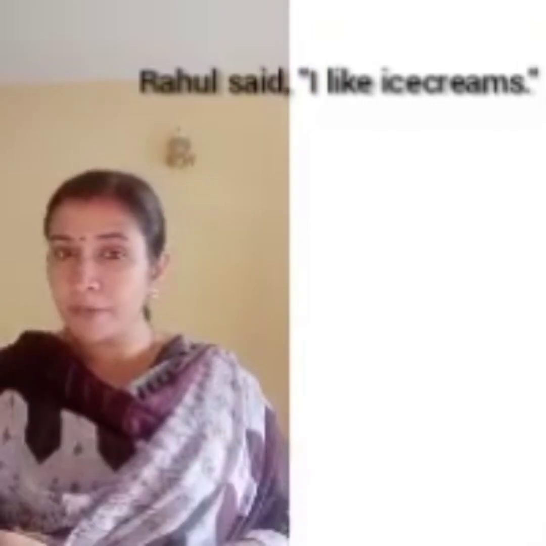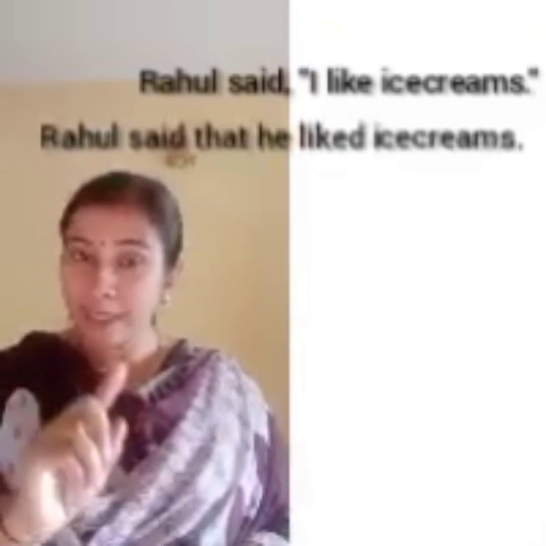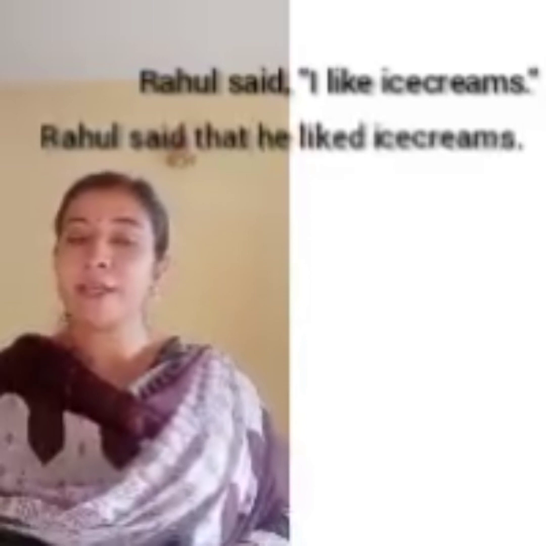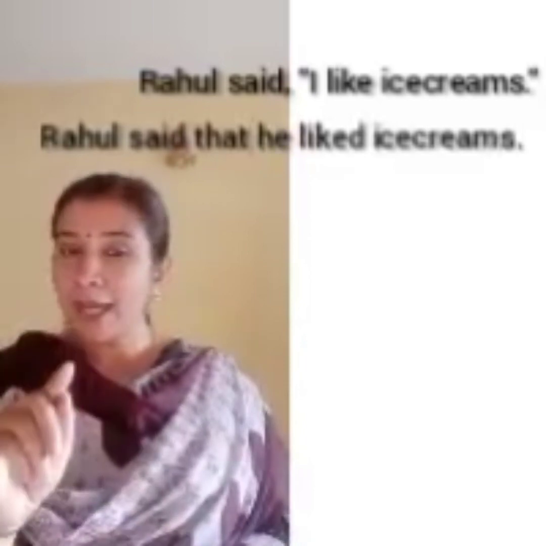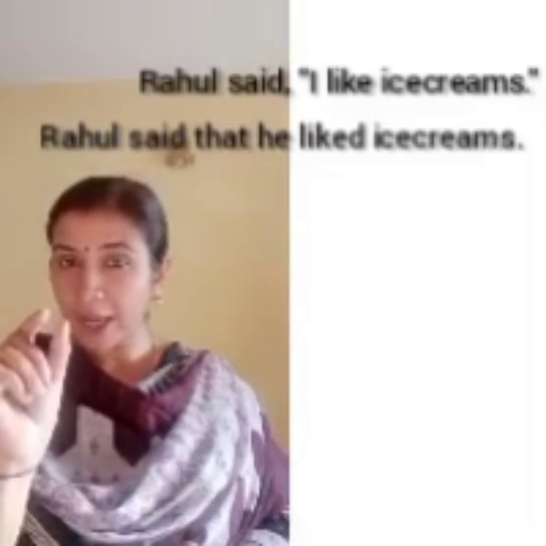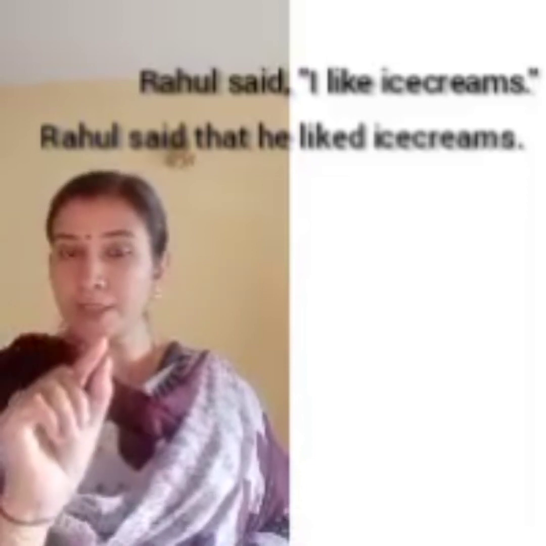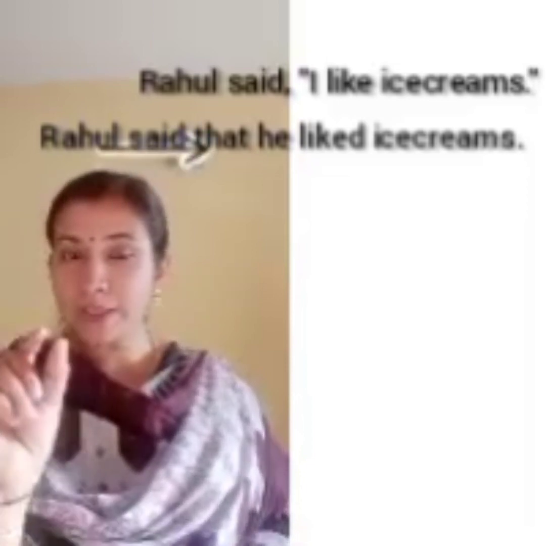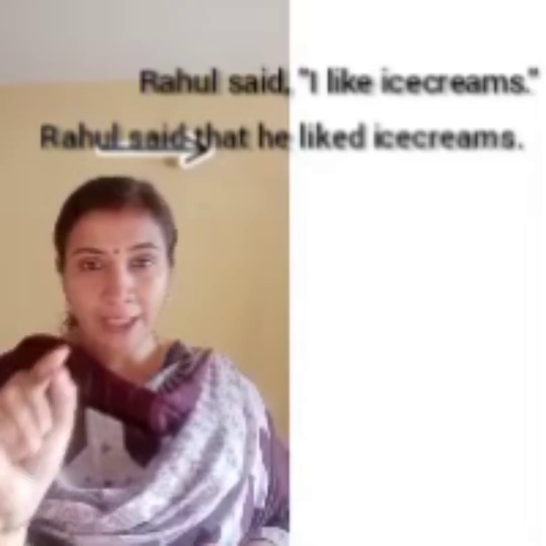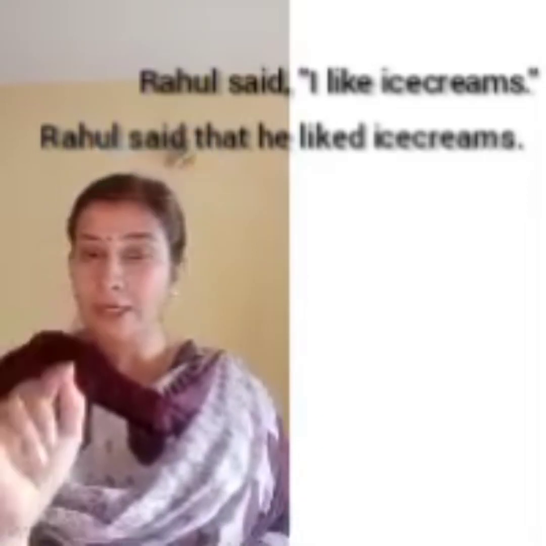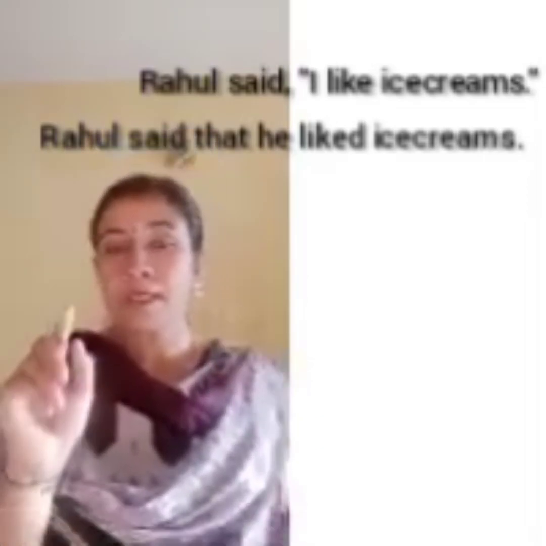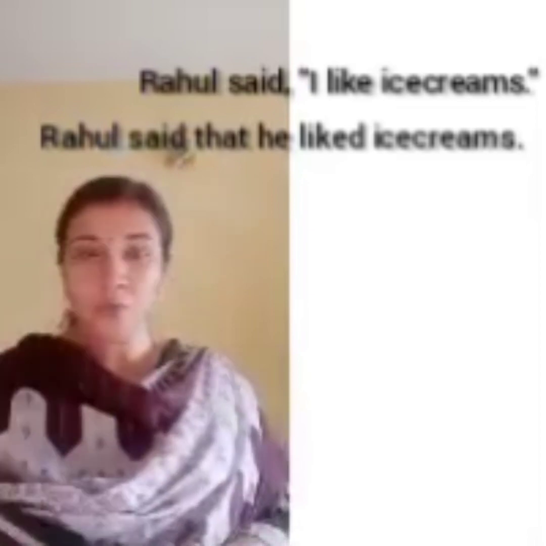So when we transform it, what did we do? Rahul said that he liked ice creams. So we added a connector, we added a word: Rahul said that. That will be added when we transform statements from direct to indirect speech.